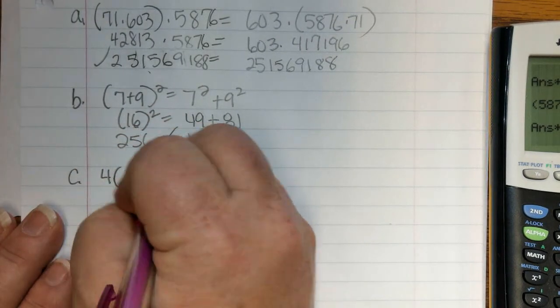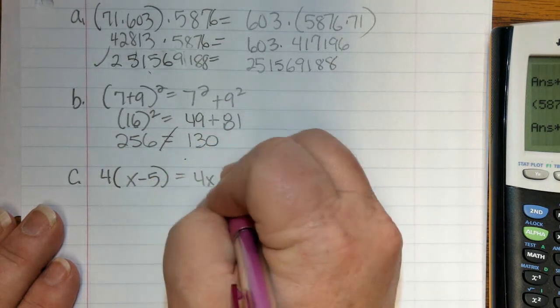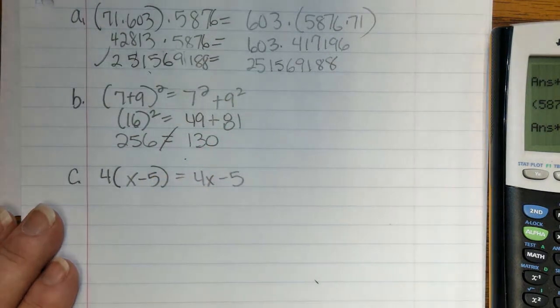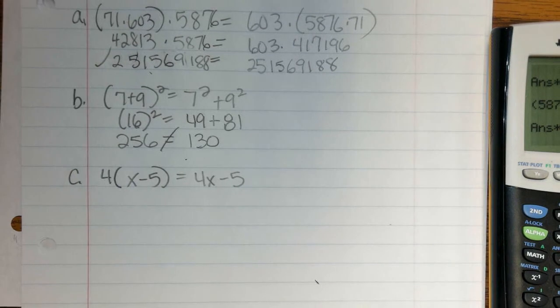4x minus 5 is equal to 4 times x minus 5. Who can tell me, just looking at it, that it is true or false? How many say true? How many say false? How many don't have a clue?